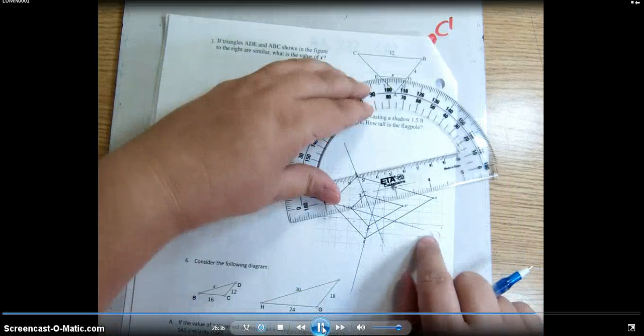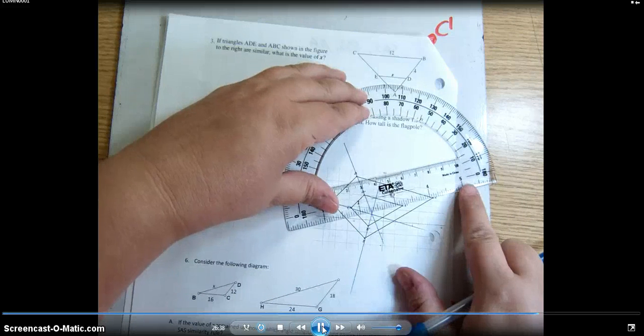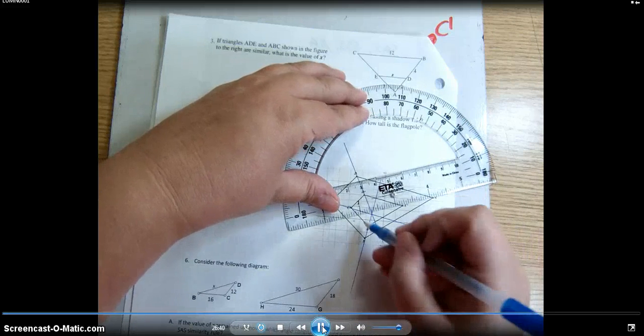And connect A prime and A. Okay, and the center of dilation is going to be right where all those lines meet. Okay? That point, I believe, is (-2, 1).